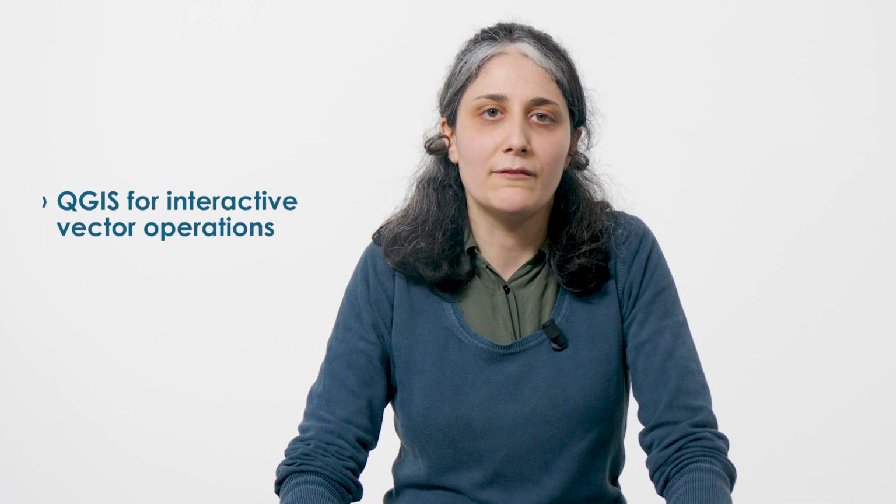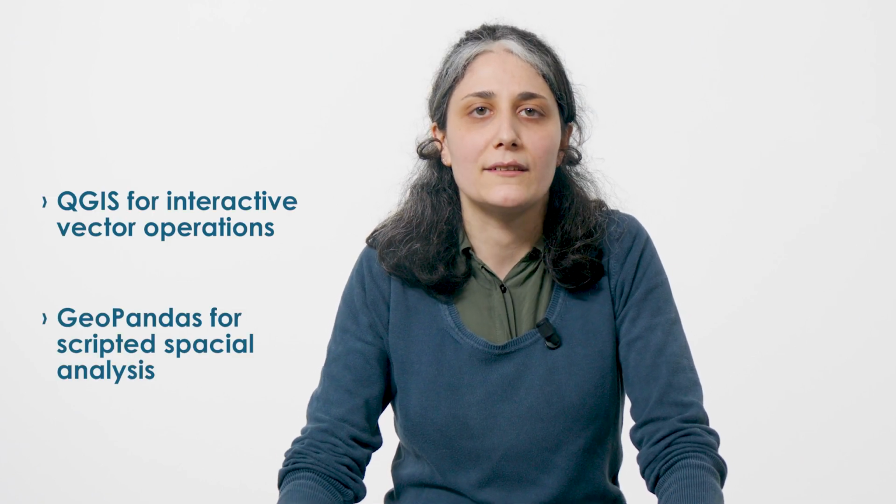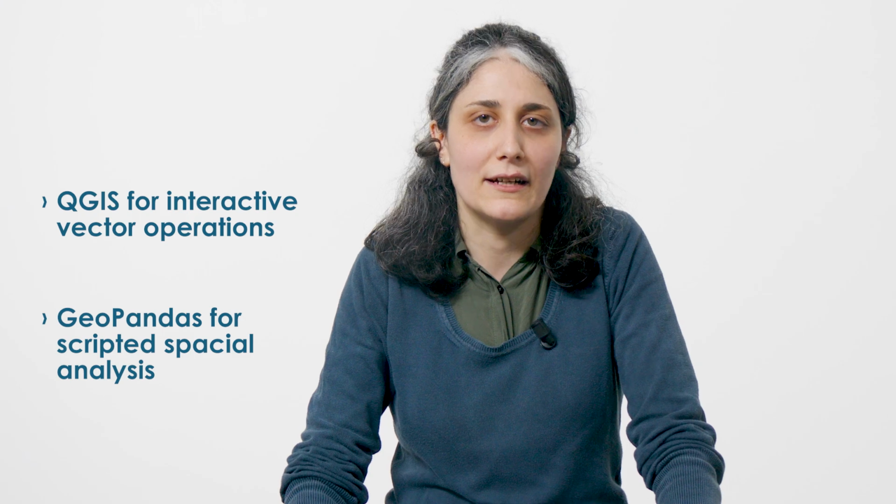We also introduced the two main tools we will use, QGIS for interactive vector operations and GeoPandas for scripted spatial analysis. In the next video, we will start working hands-on. You will learn how to join datasets, build buffer zones, merge geometries, and compute distances.